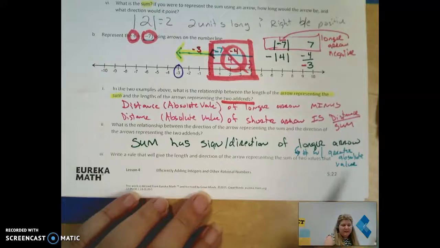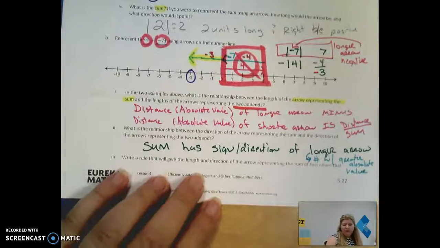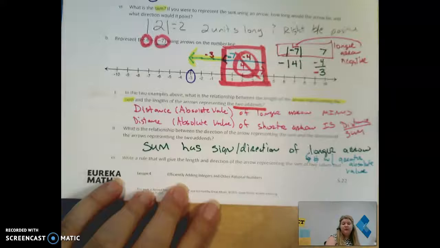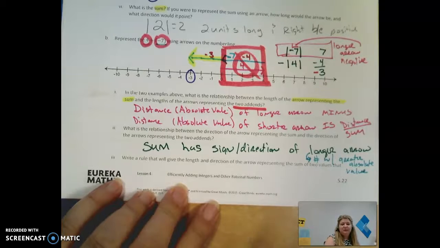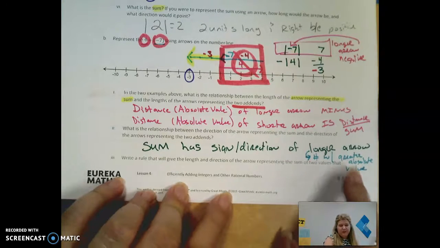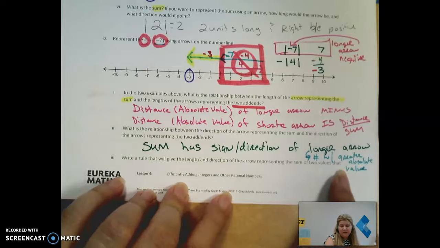Now, it might feel like I'm speaking a different language at the moment, but it's important that you record these things. Right now, maybe you're just writing this down and you're just becoming familiar with these words. Maybe absolute value doesn't feel as foreign as it used to, but it's important that you become familiar with these words, that you know these words. So I'm asking you and telling you to write these words down as we go over it.